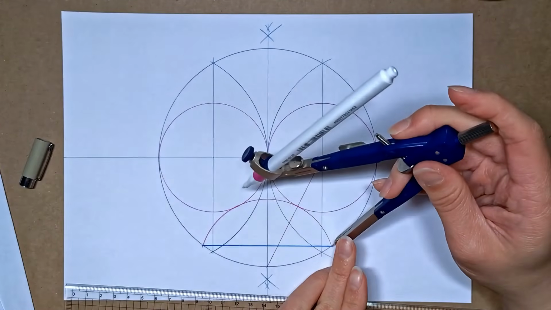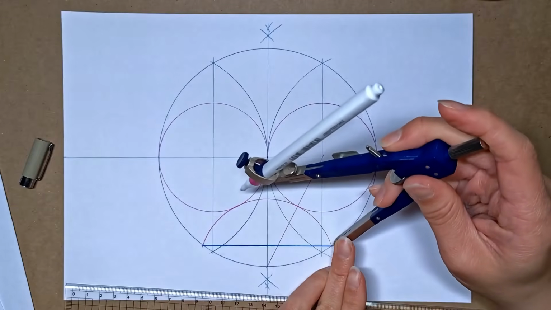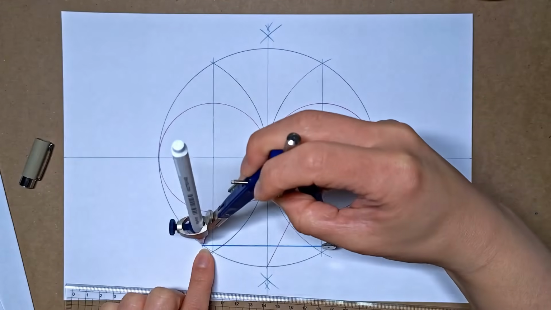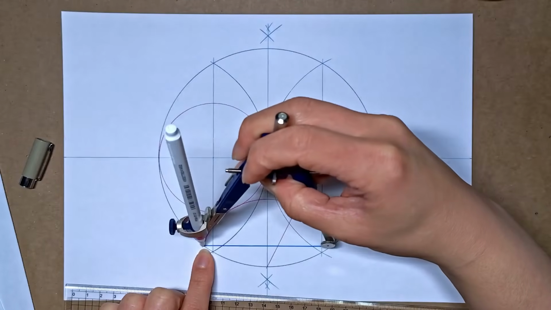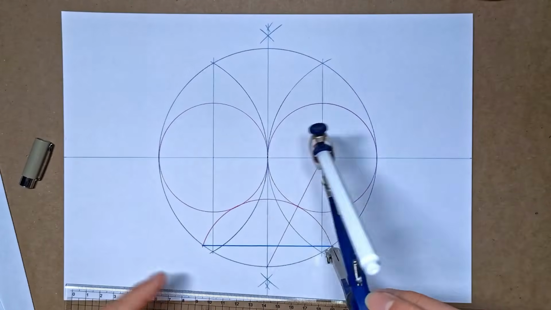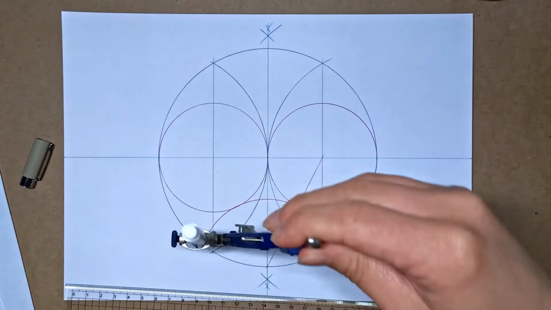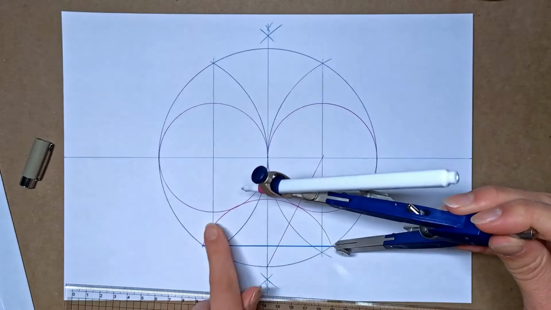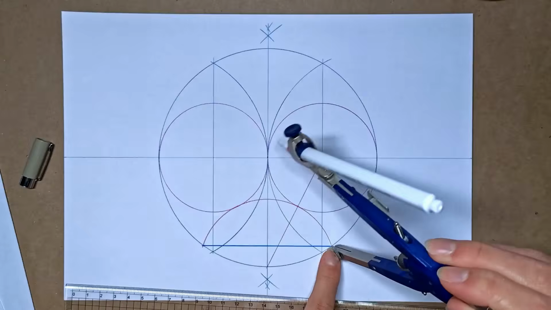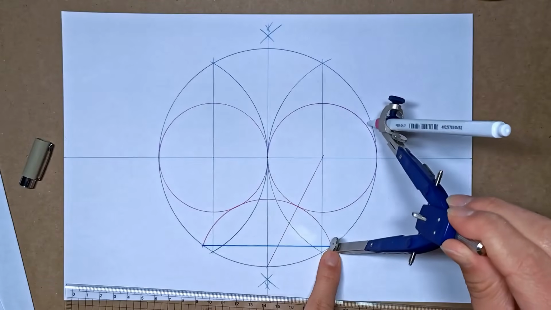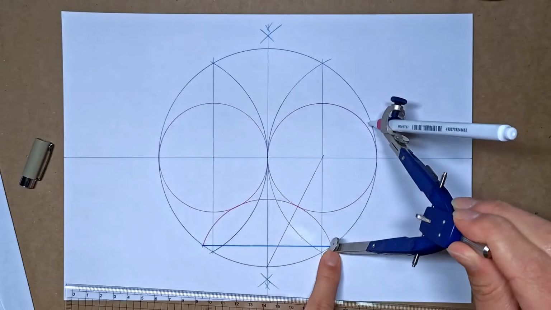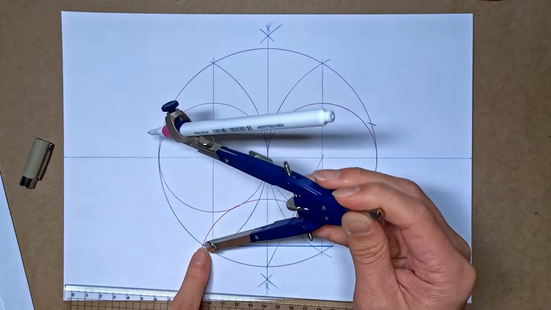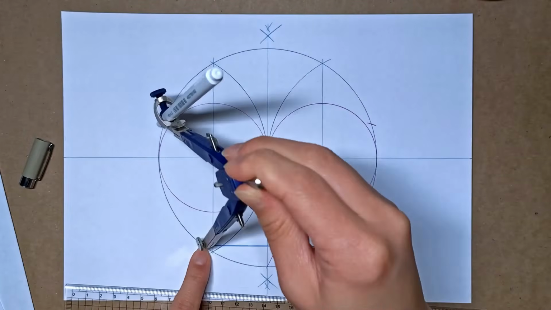So now I want to open my compass to the whole width of that segment, like that here. And I'm going to walk the compass up, or walk the measure up. So from this intersection here of my tangent arc and the circle, I mark the circumference of the circle on the right from here to here. Then the same thing on the left from here to here.